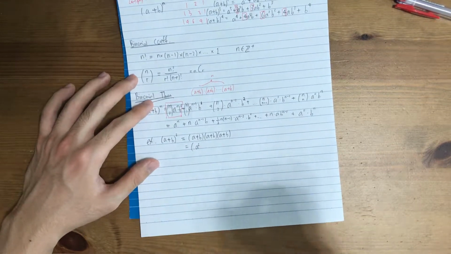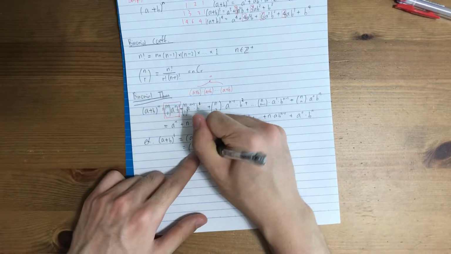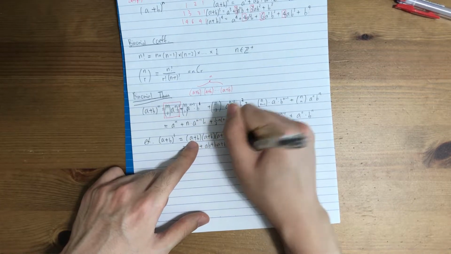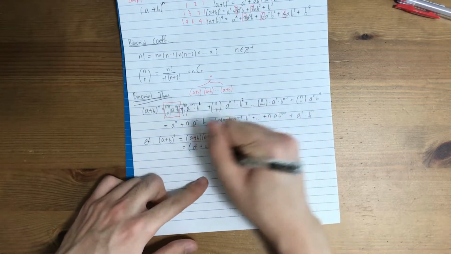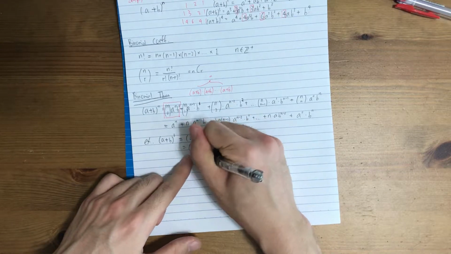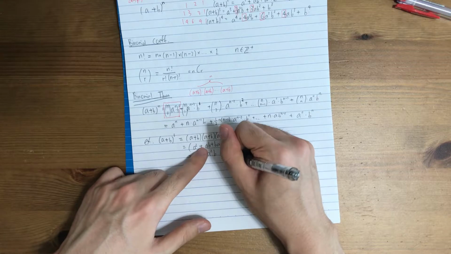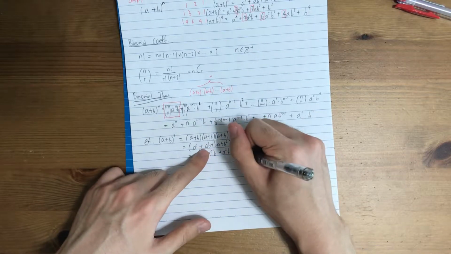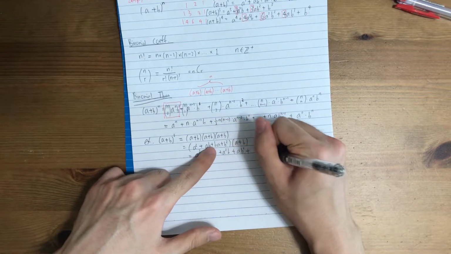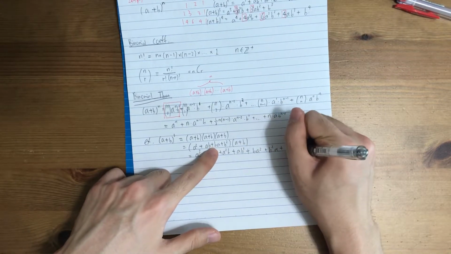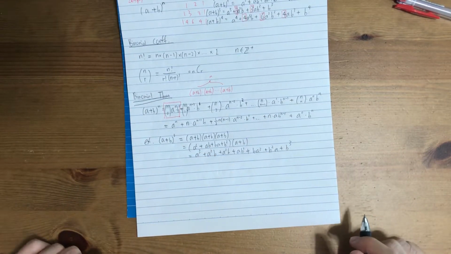Do not add up the intermediate terms, okay? So that's a squared plus ab plus ba plus b squared, and we multiply by (a plus b). So that means we have a cubed plus a squared b, right? And plus a squared b, right? And plus ab squared plus ba squared plus b squared a plus b cubed, right?